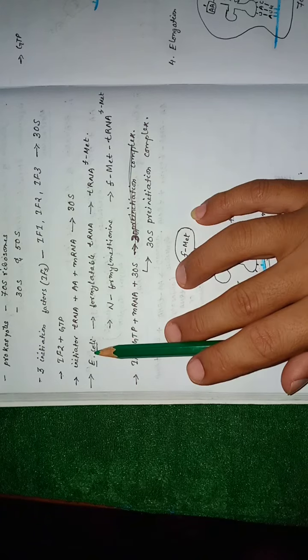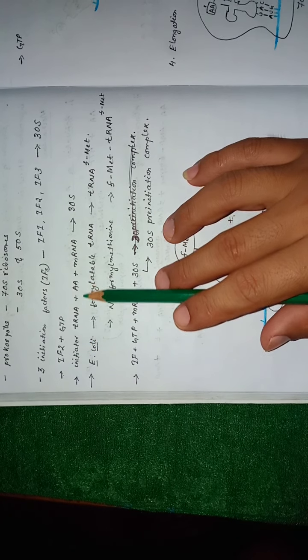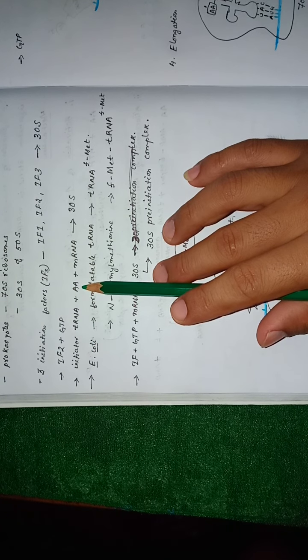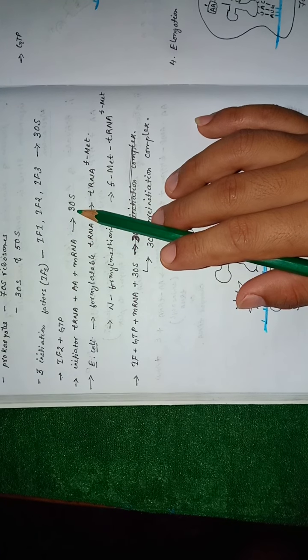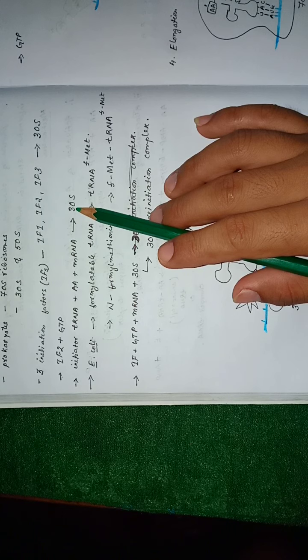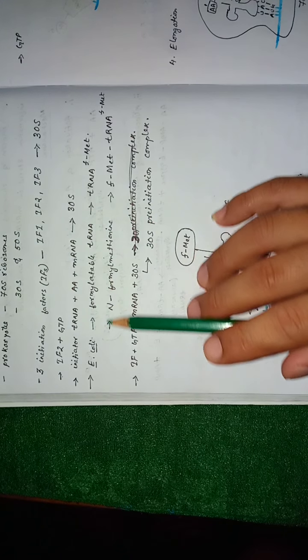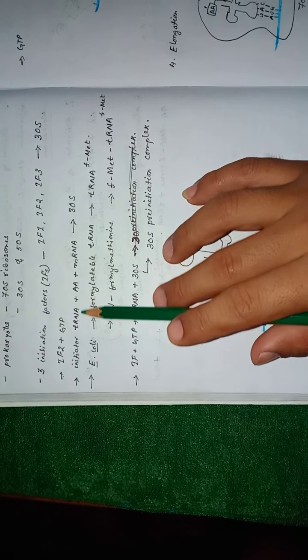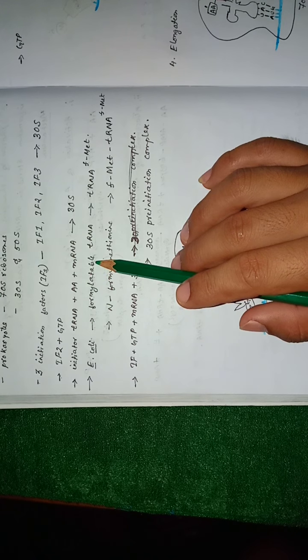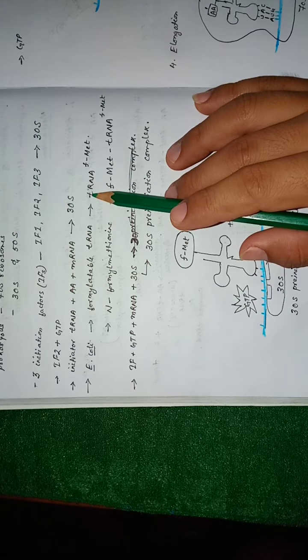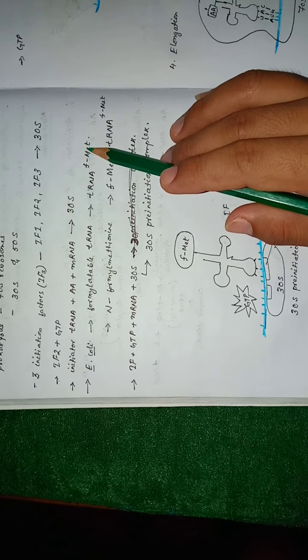Now the initiator tRNA along with its amino acid and the mRNA bind to the smaller ribosomal unit. In bacteria such as E. coli, this initiator tRNA is also called the formylatable tRNA, represented by tRNA fMet.